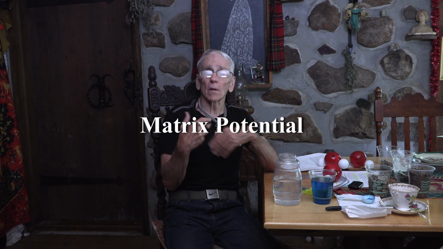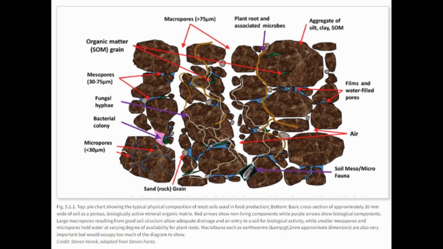This component of water energy potential is what's known as the matrix potential, or the soil matrix potential. We touched on it in the last video when we looked at the fact that soil is made up of different grains. This is the very coarse gravel to show you the grain size, and then we went down to the finest being clay and silt, which is like powder.